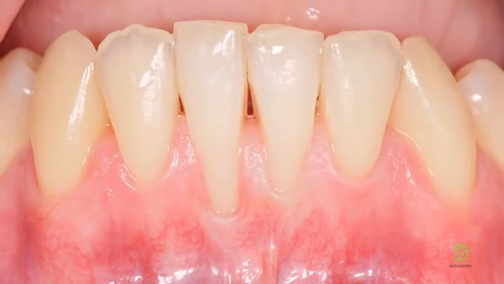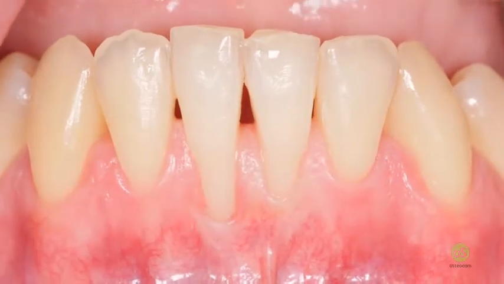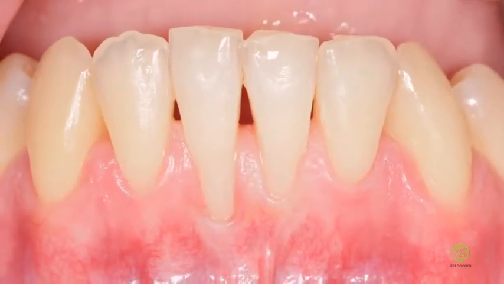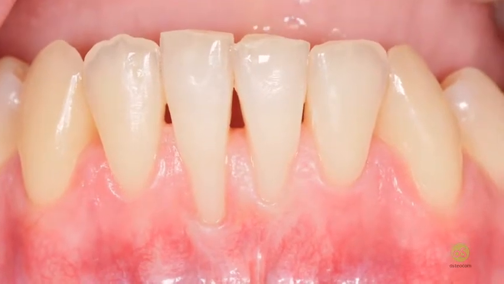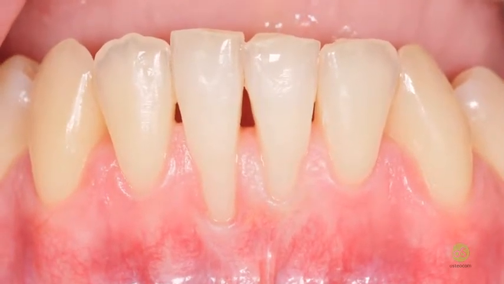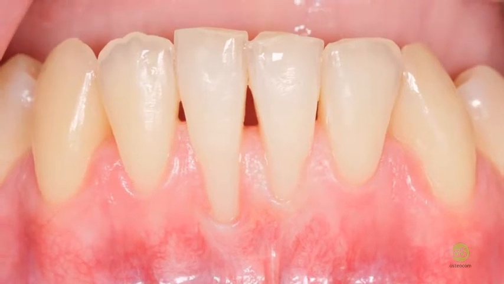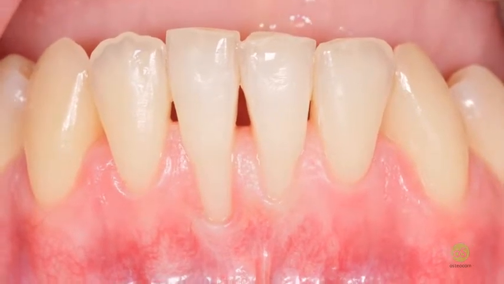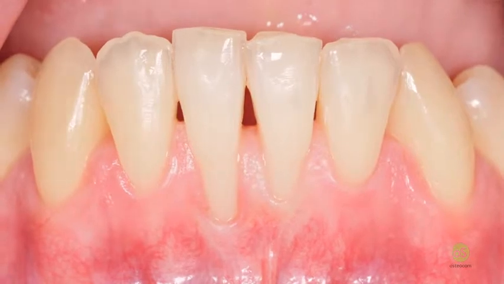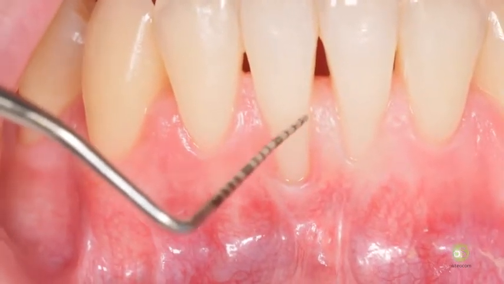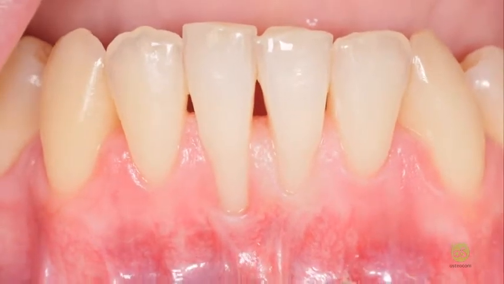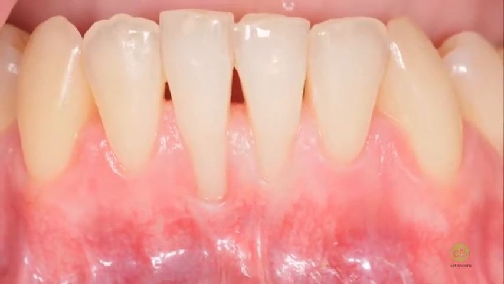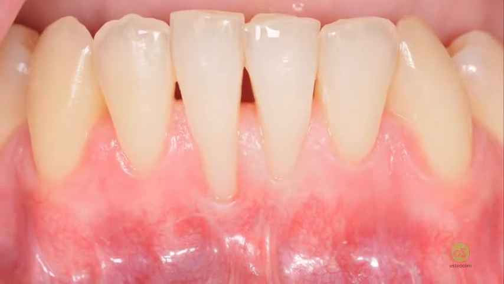This is the area to be treated. As you can see, there are 2 recessions at the level of the 2 central incisors of the lower jaw. Unfortunately, you can see that there is also some recession of the interproximal papilla, which will make the cement enamel junction a bit exposed, and so the predictability to cover completely this recession is highly reduced.